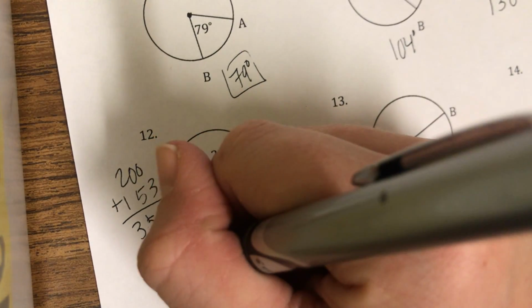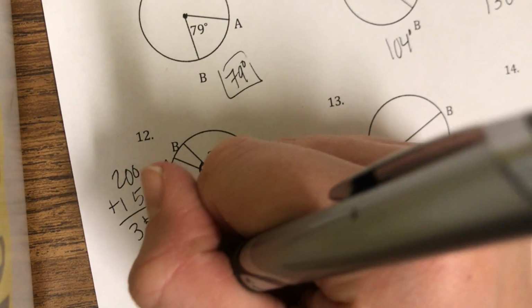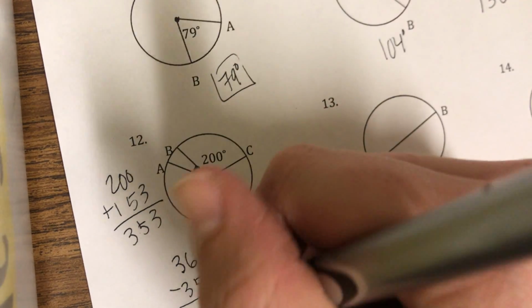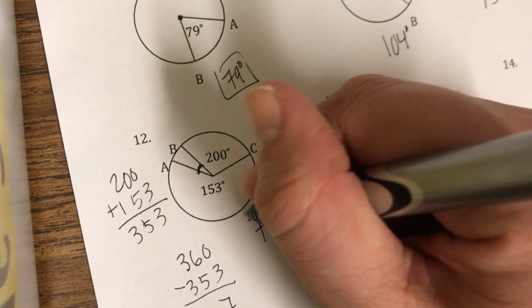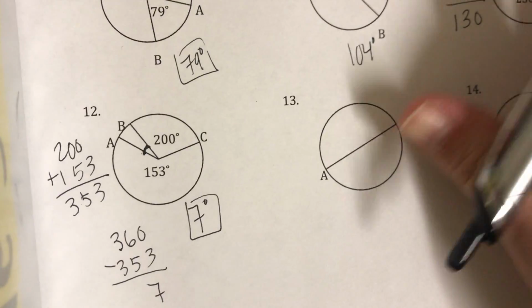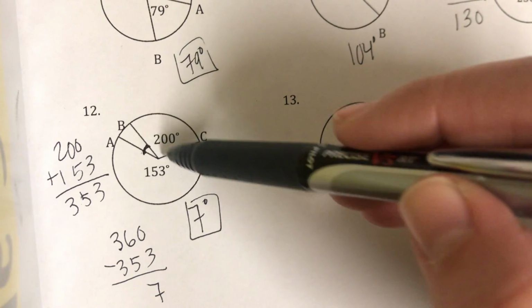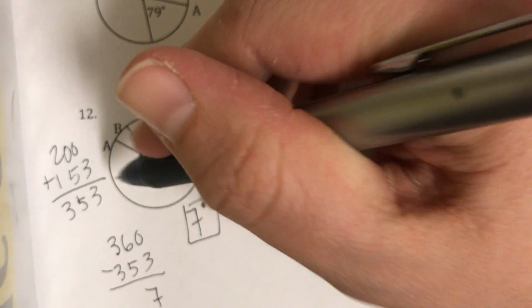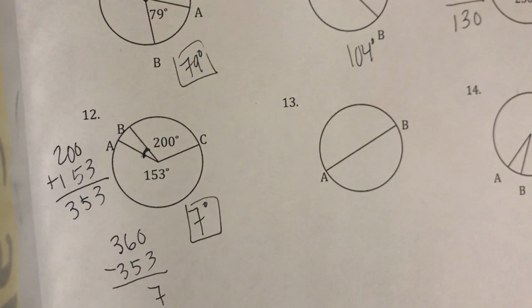And then we're going to do 360 minus 353 to find this right here. And that's just going to be 7. So that central angle AB is 7 degrees. The reason we had to add these up is because we didn't want any of this. We only wanted this little part right here.